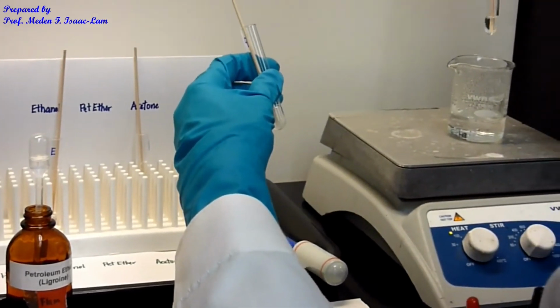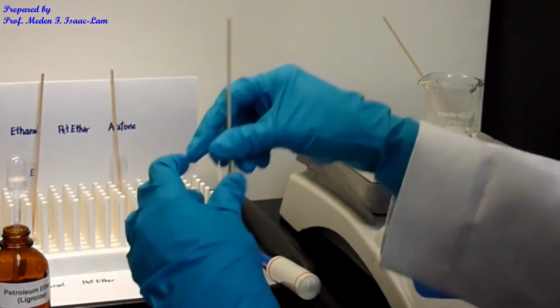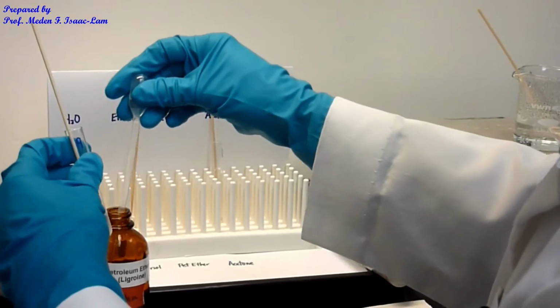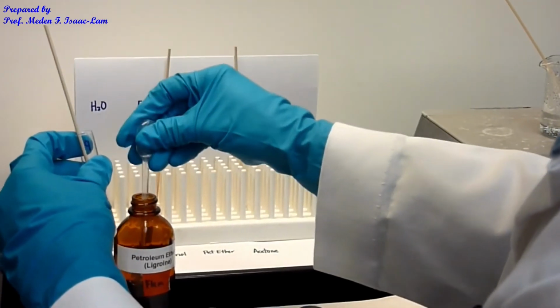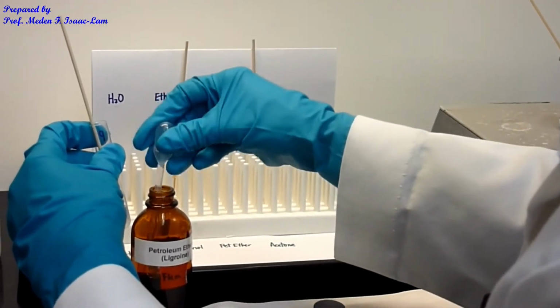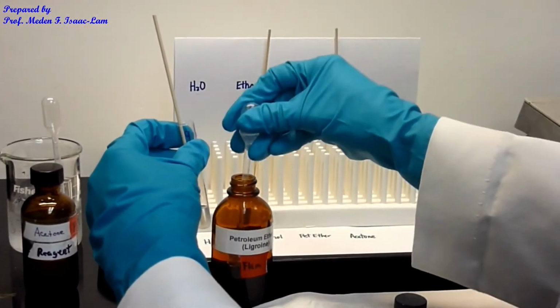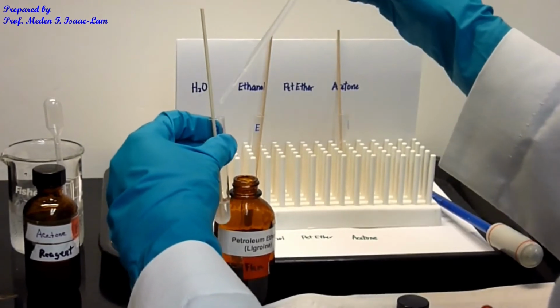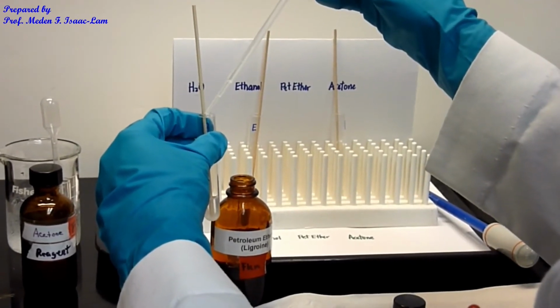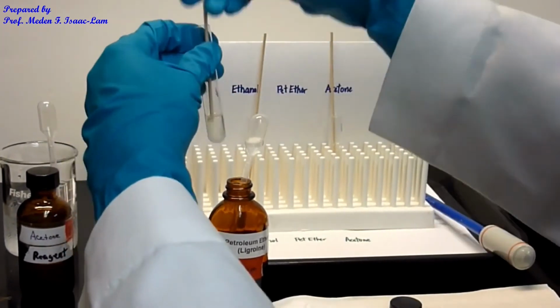So the water the same, so I'm now adding 5 more, so it's gonna be 30 drops.